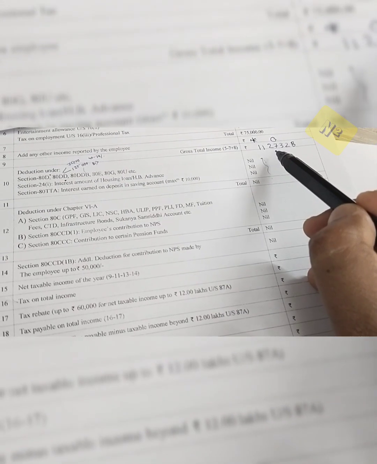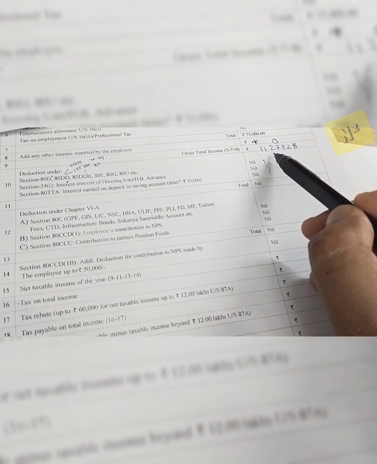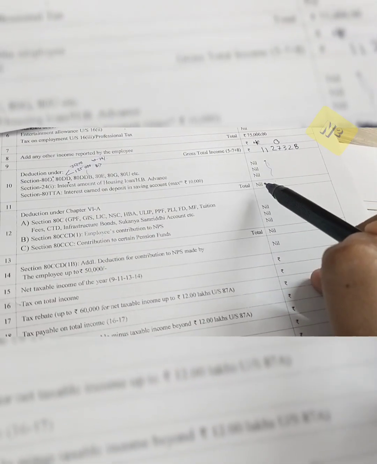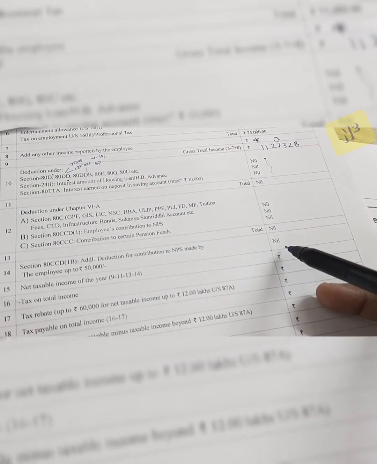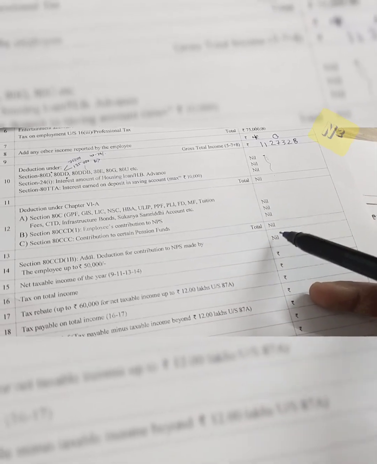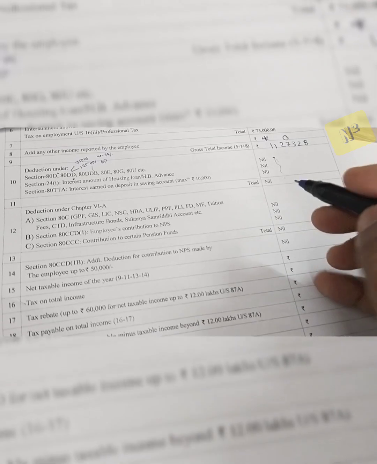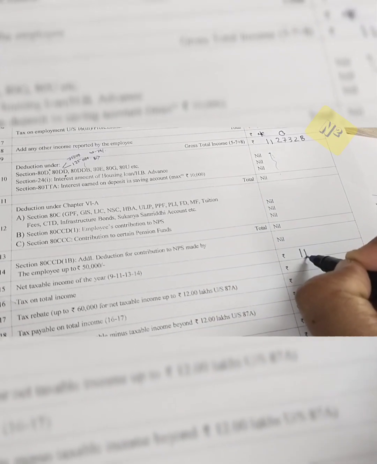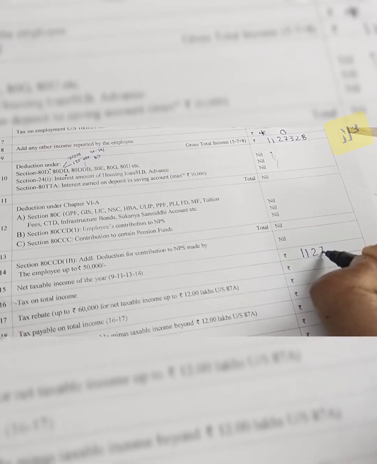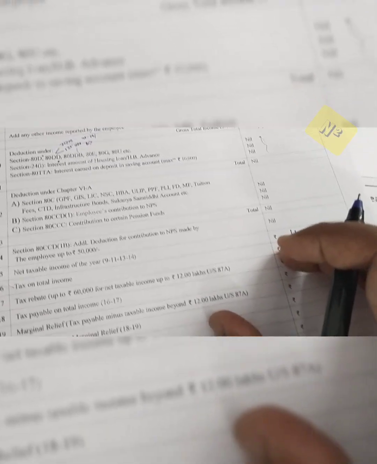You have to subtract 9 from 11 and 13 and 14. Since this person did not apply, you are getting the same value. You have to write the same value over here, that is 11,27,328. Now comes the tricky part.